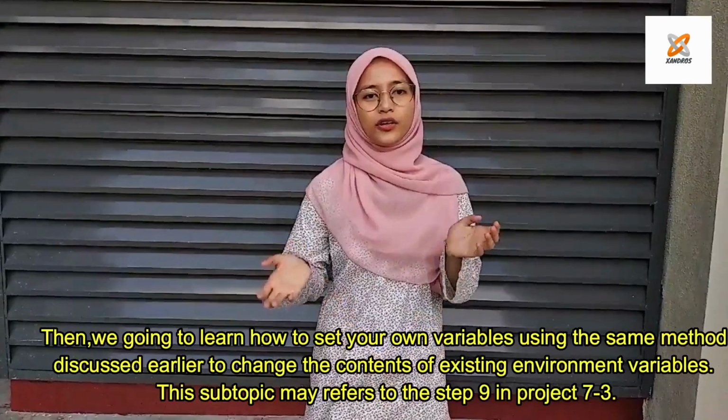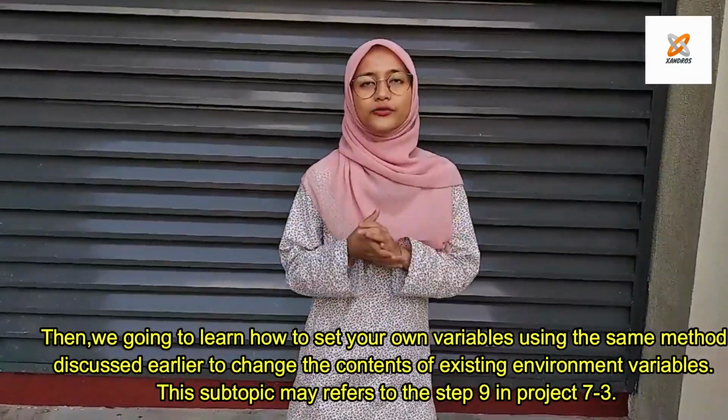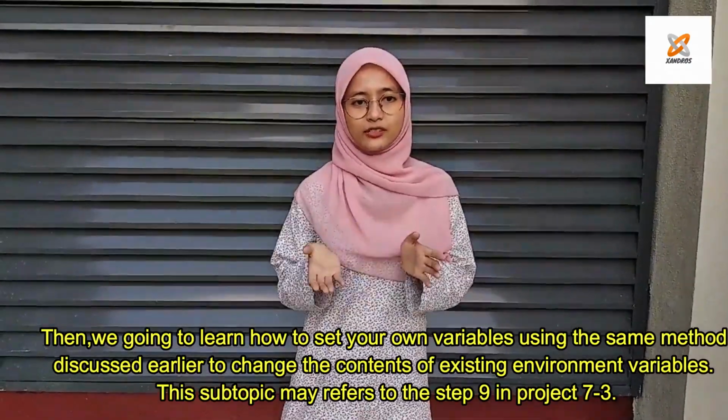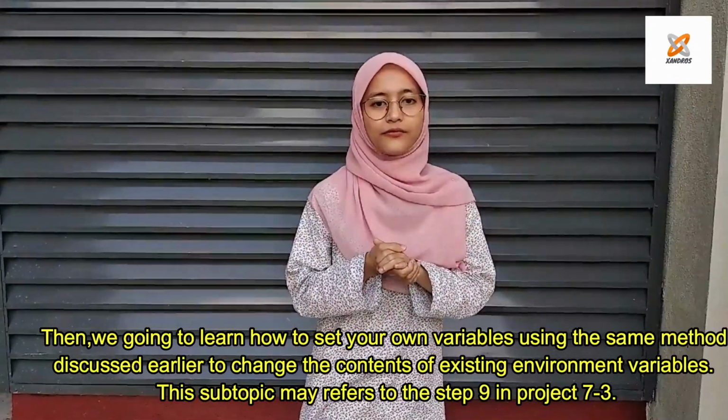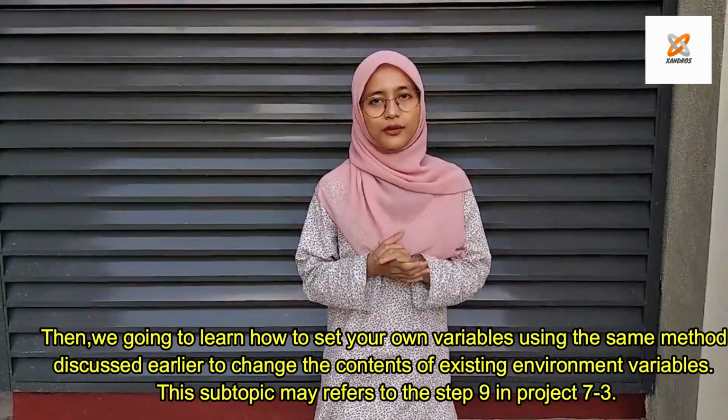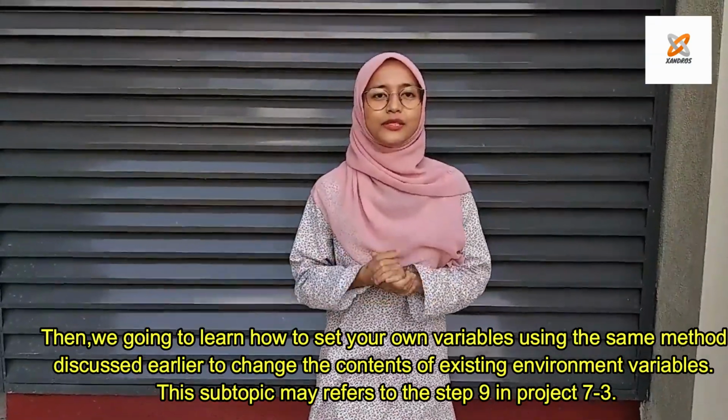Then, we are going to learn how to set your own variables using the same method discussed earlier, and change the content of existing environment variables. This subtopic may refer to step 9 in project 7.3.